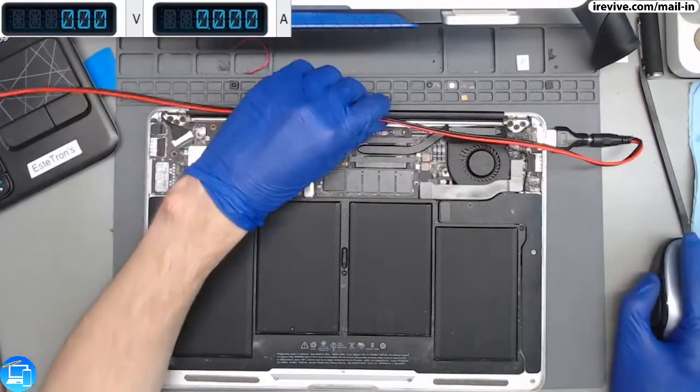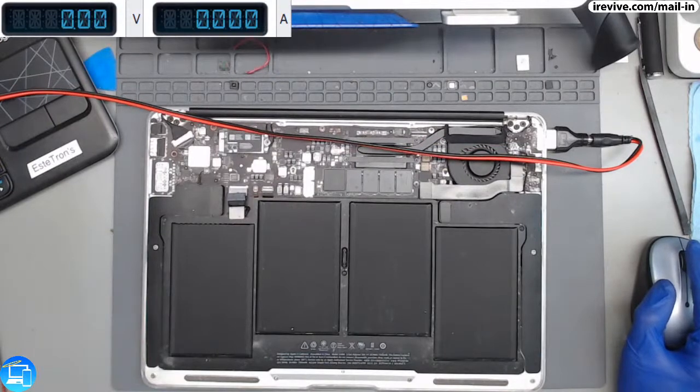Alright, just doing a little bit of troubleshooting real quick, just to see if we can actually get our power supply working here.